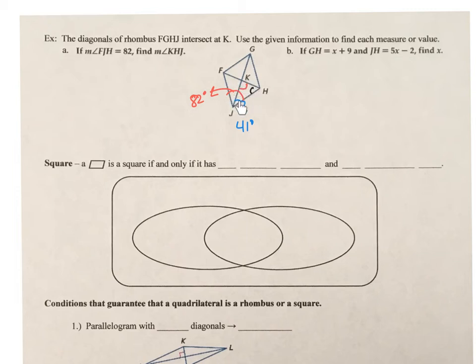So what do we know about the acute angles of a right triangle? They are complementary to each other. So if this blue angle is a 41-degree angle, that means that this angle with the black arc would be its complement, or in other words, a 49-degree angle. So the answer to our question is that the measure of angle KHJ is equal to 49 degrees.